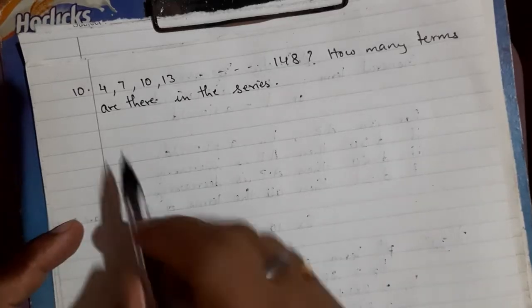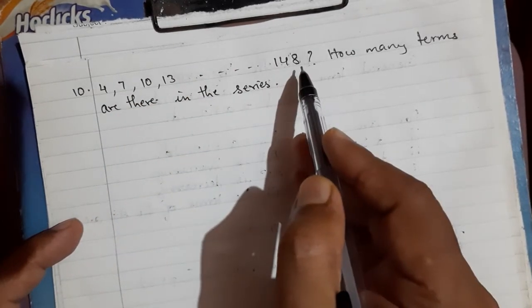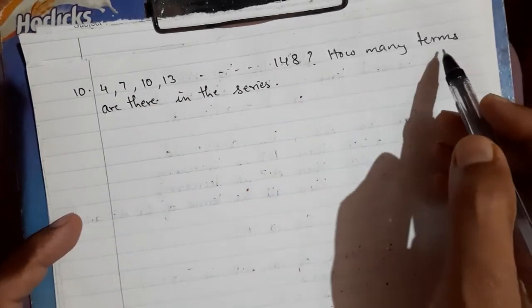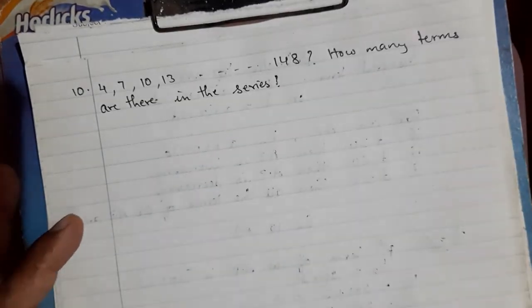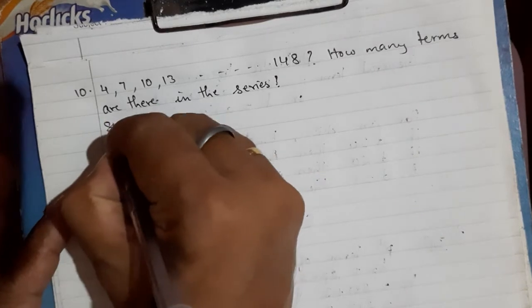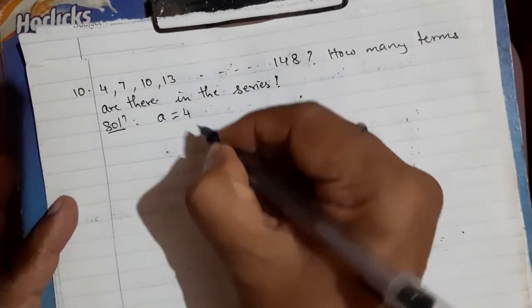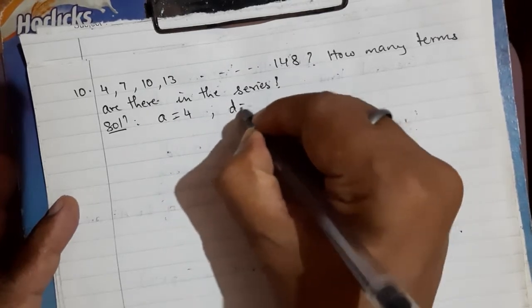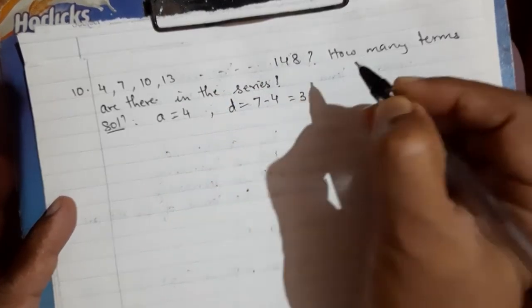We have a question: 4, 7, 10, 13 and so on till 148. How many terms are there in the series? Solution: your first term is 4. The difference, T2 minus T1, is 7 minus 4, which is 3.